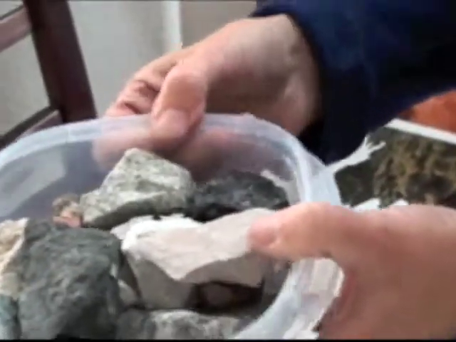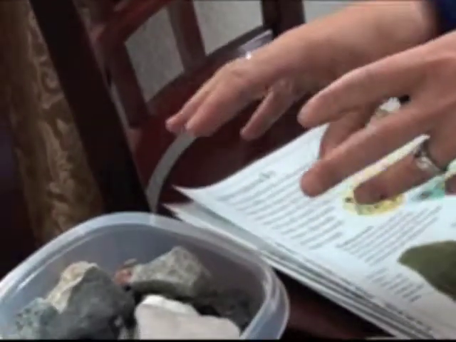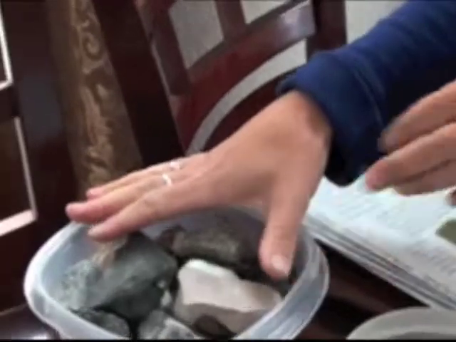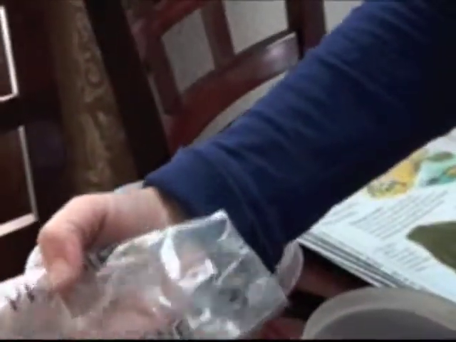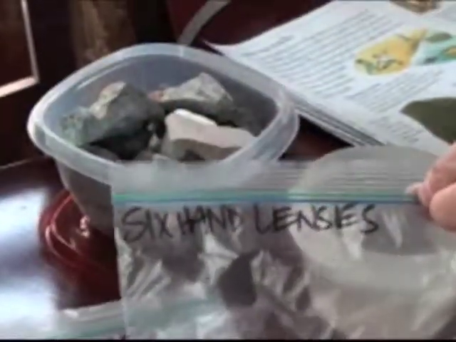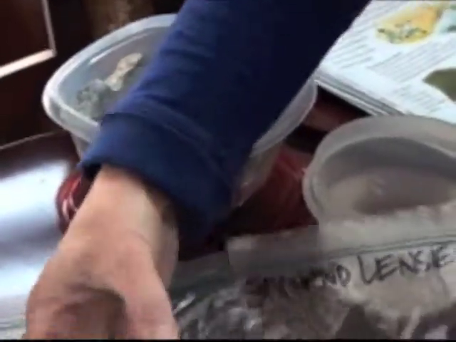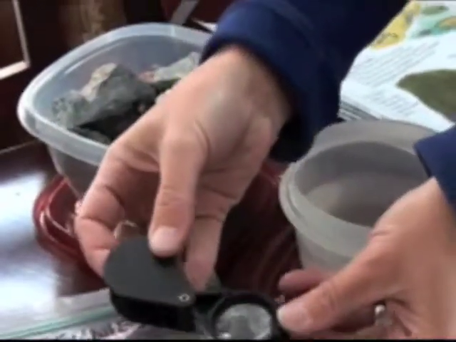Seven containers of rocks, which all need to go back so that every single one has one of each kind of rock, a container for water for the floating test, some pennies to be able to do that test, hand lenses, which are on their way. They'll look like that. Ta-da!